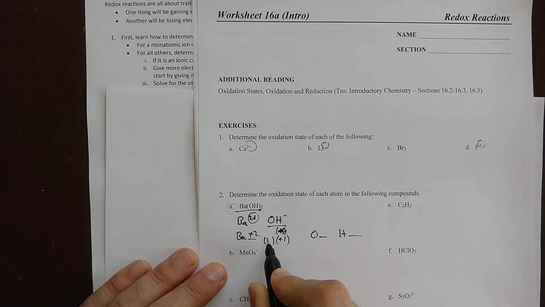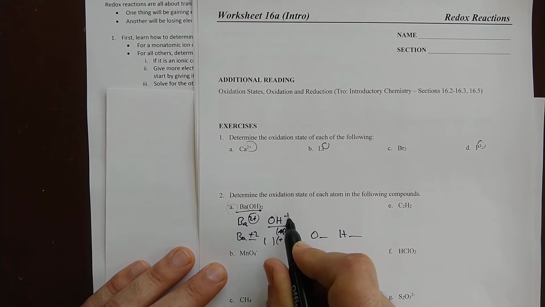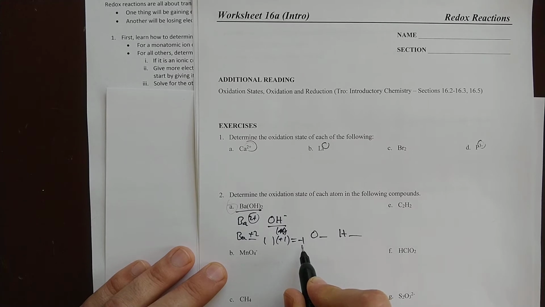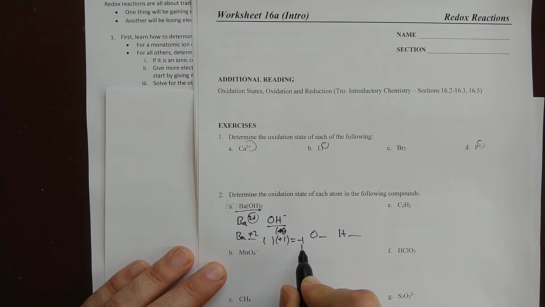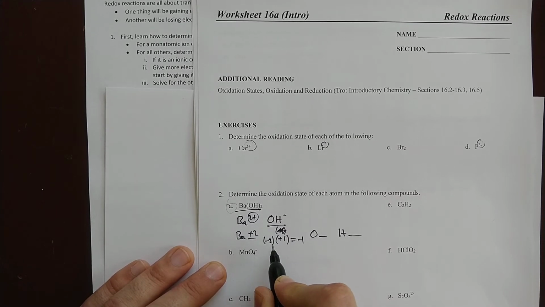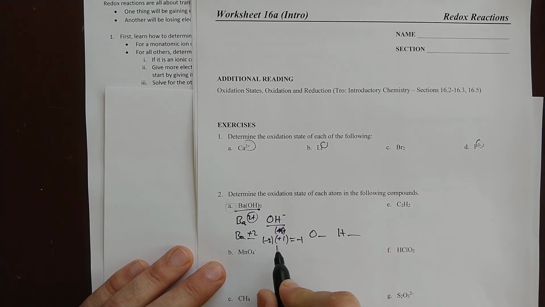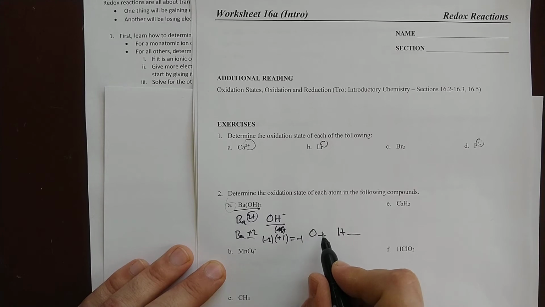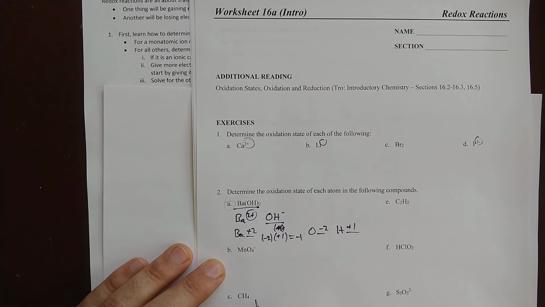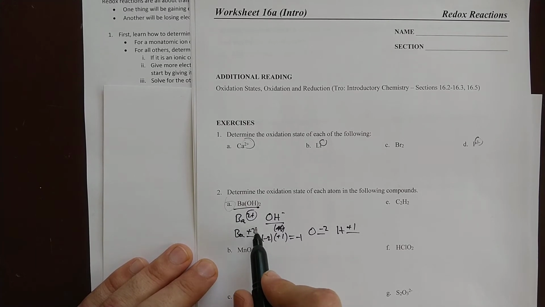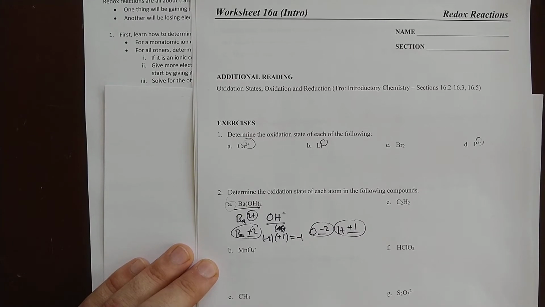And now the next step is to figure out what oxygen is, such that the whole thing will add up to the charge right here. So it all has to add up to -1. So what must oxygen be in order to add 1 and still get -1 out? Well, that must be a -2, which it just so happens is the charge that oxygen wanted anyway. So we would have solved for these no matter which way we started. That makes oxygen a -2 and hydrogen a +1. And we're done. Those are the oxidation states for barium, oxygen, and hydrogen in barium hydroxide.